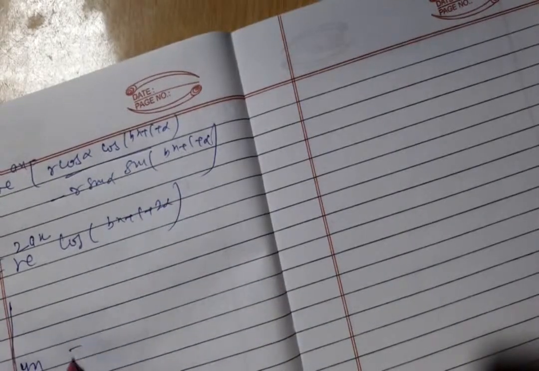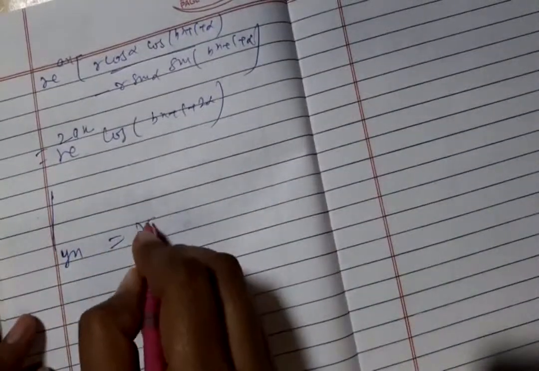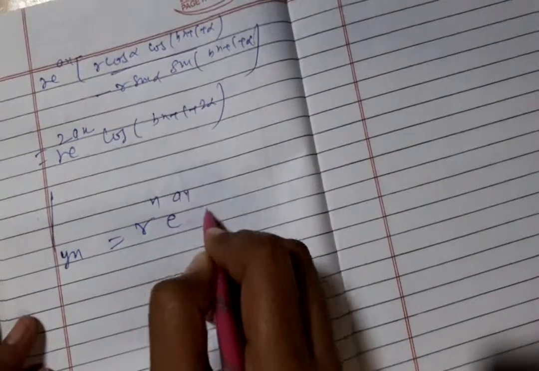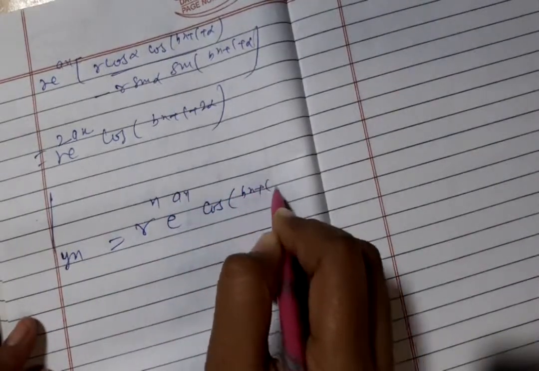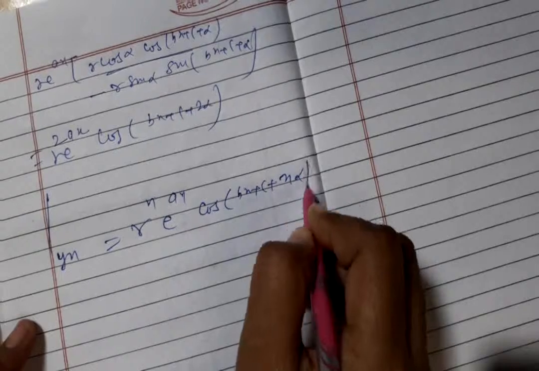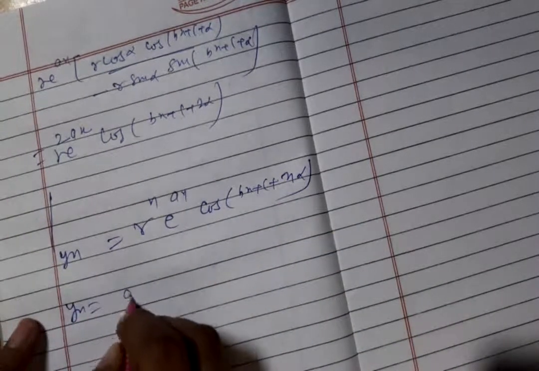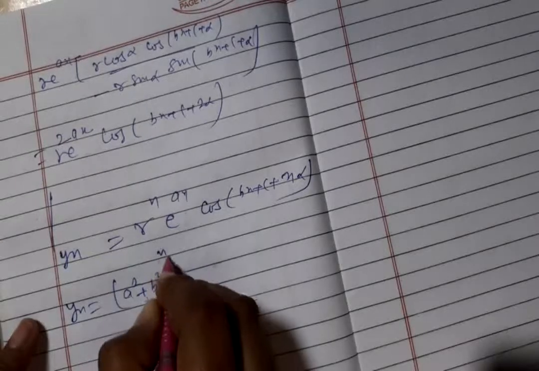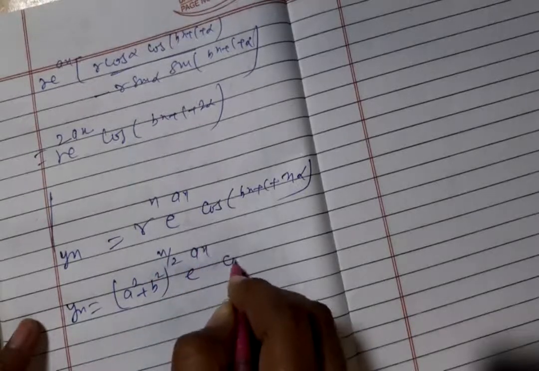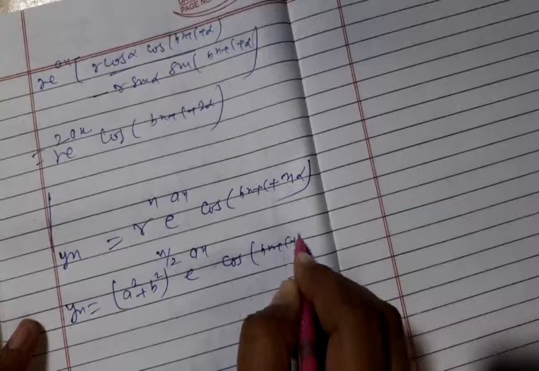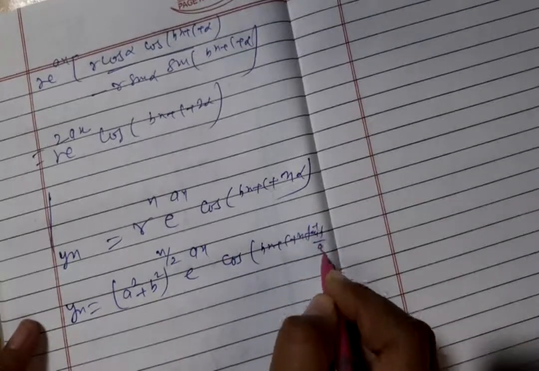After the nth time, yn is equal to r raised to the power n e raised to the power ax cos of bx plus c plus n alpha, and putting the value of r and alpha, yn is equal to (a square plus b square) power n by 2 e raised to the power ax cos of bx plus c plus n tan inverse b upon a.